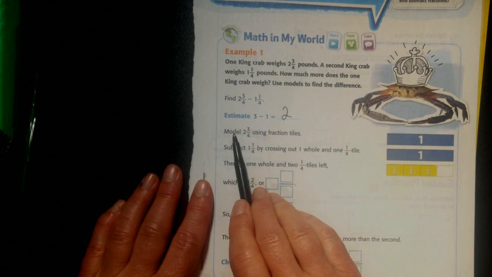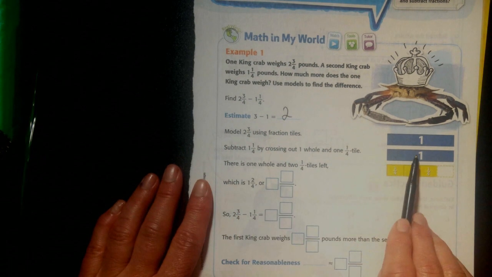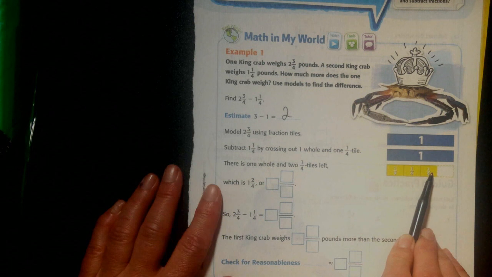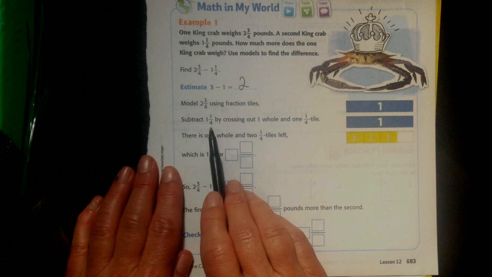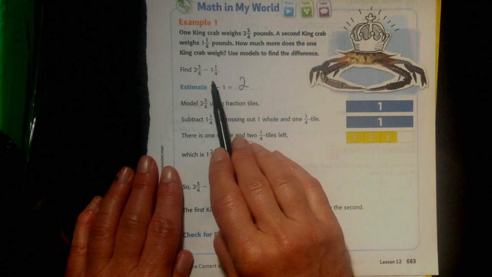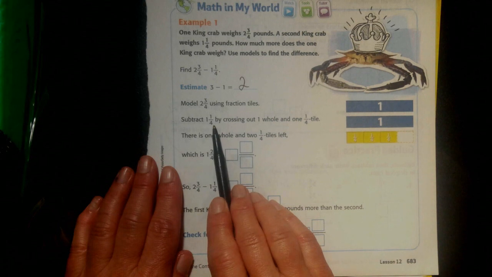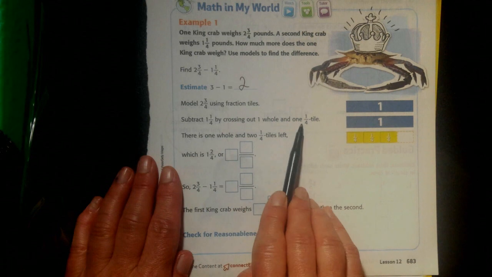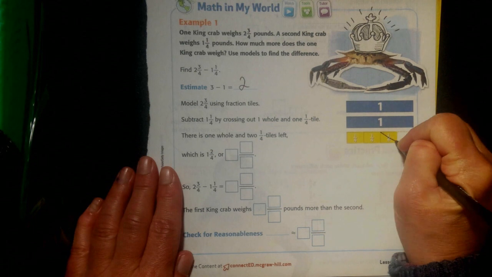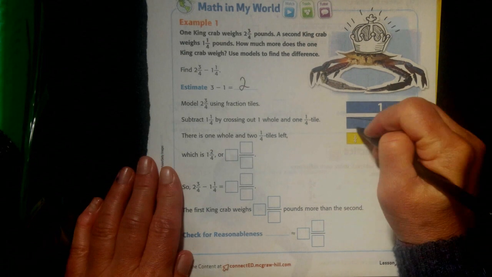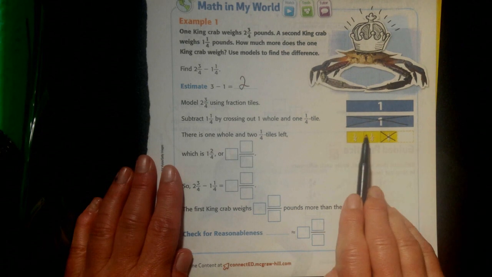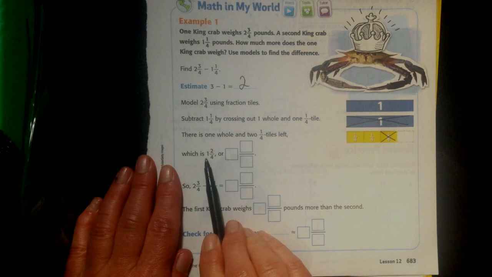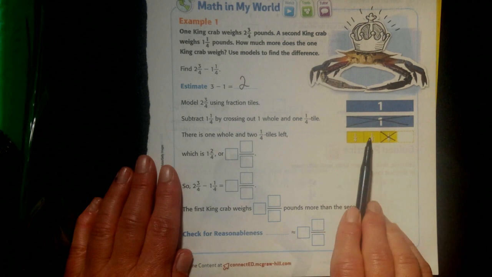so we're going to model 2 3/4 using fraction tiles. So there's 2 3/4. When I subtract, I don't need to write both of them and add them together. I'm going to take one of them and cross out what the other is taking away for this 1 1/4. So we're going to subtract 1 1/4 by crossing out one whole and a 1/4 tile. So let's cross out this fourth tile, and we'll cross out this whole tile. Now, hopefully you can see I have 1 2/4 left. 2/4 is the same as 1/2.